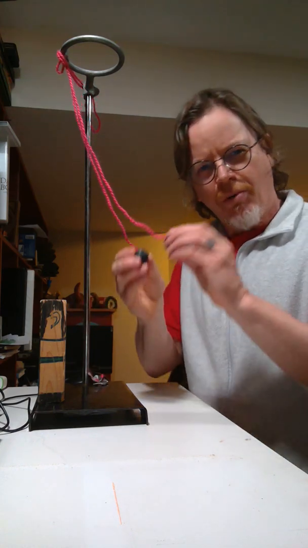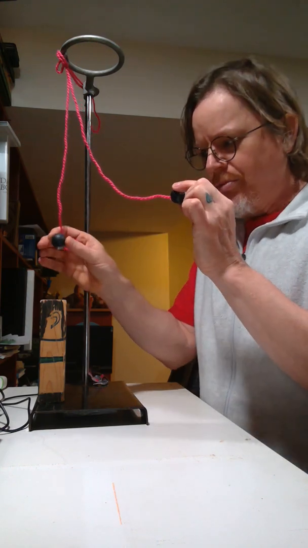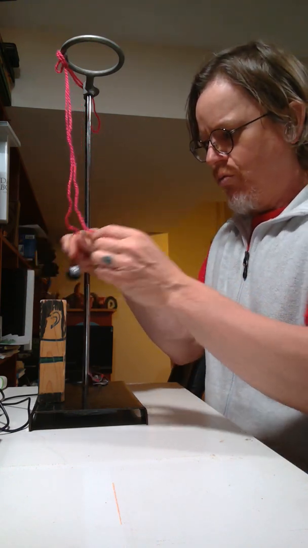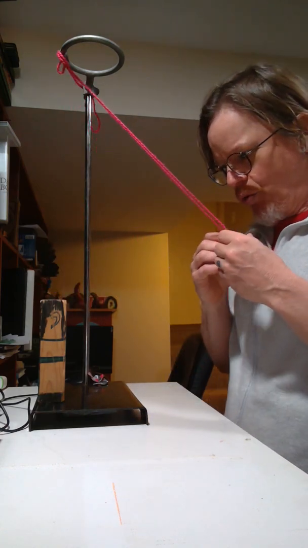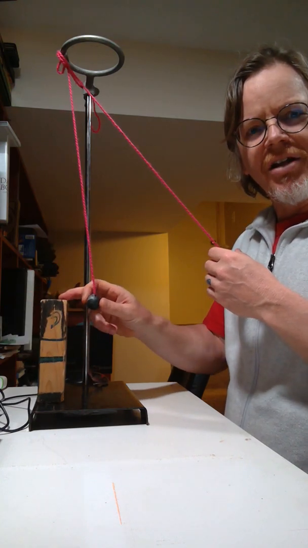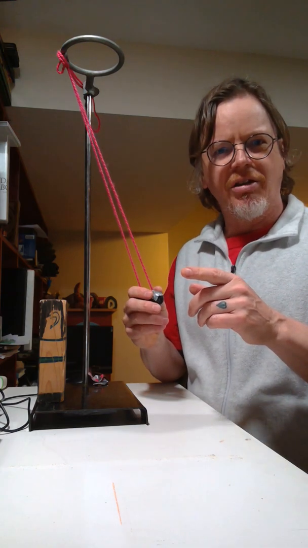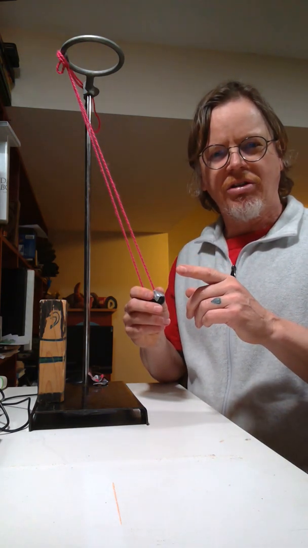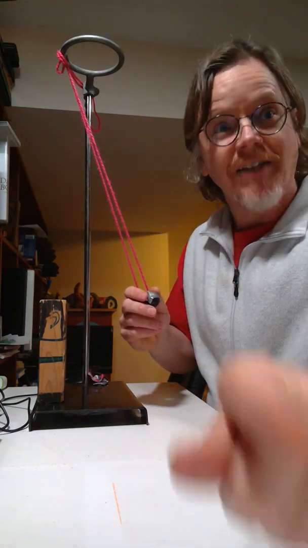So my question is, both of these balls have the exact same mass. One of them doesn't bounce. One of them bounces. When it strikes Blocky in the back of the head, which one is more likely to topple Blocky over? So pause your video for a moment and think about which one of these two is more likely to knock Blocky over and why. Pause.